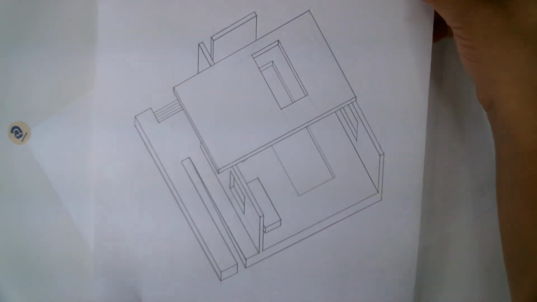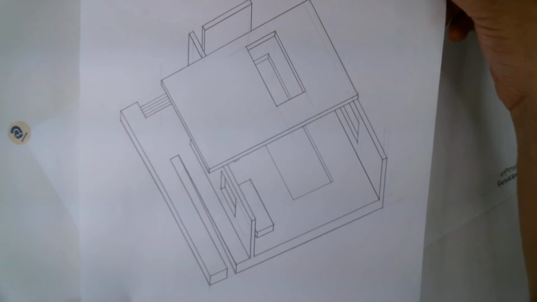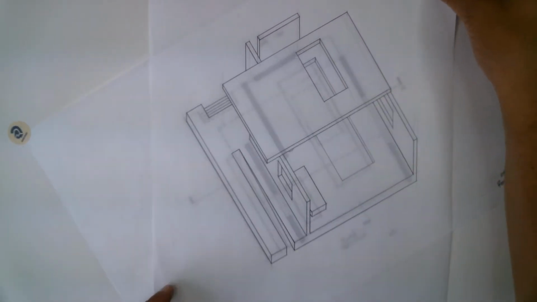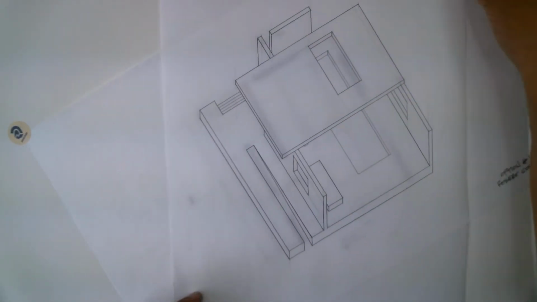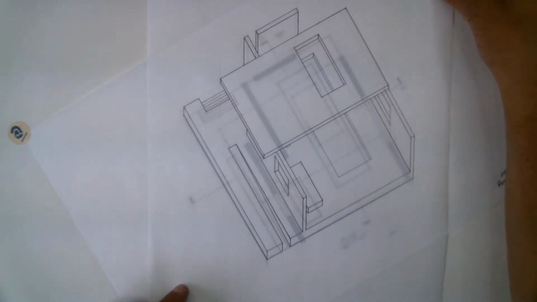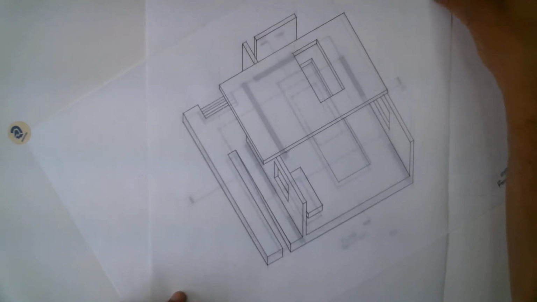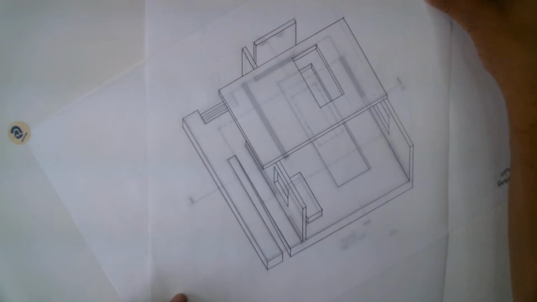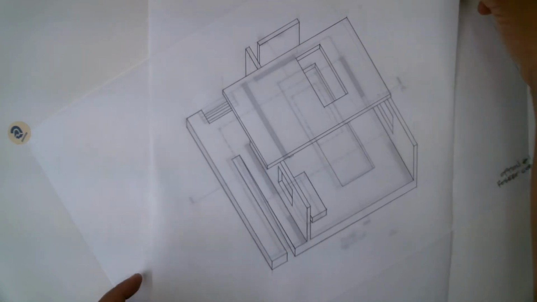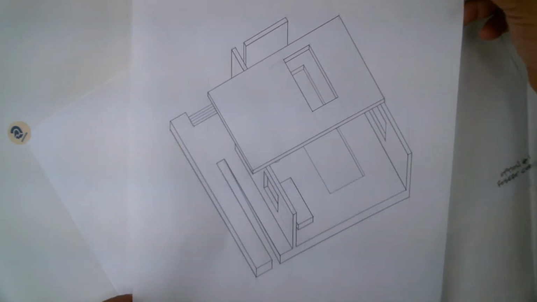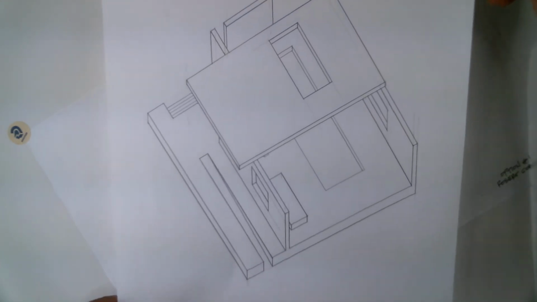So here's my drawing. If I lay it down here, right up above the plan, there's where it's sat. Right, oops, right there. Right there, now I lift it up and there's my isometric drawing. It's a really neat drawing.